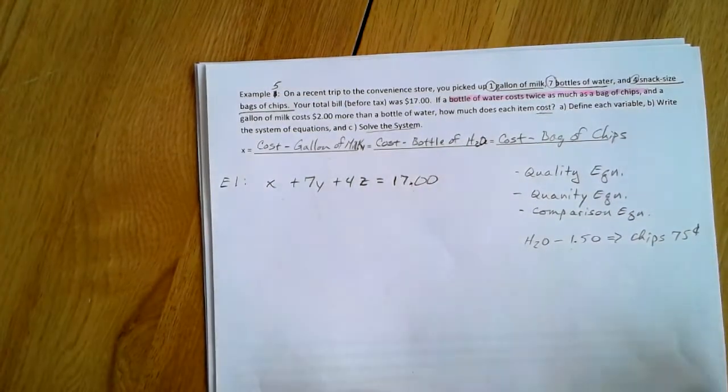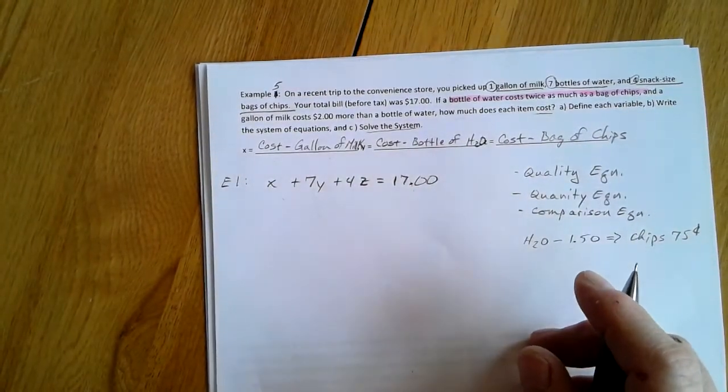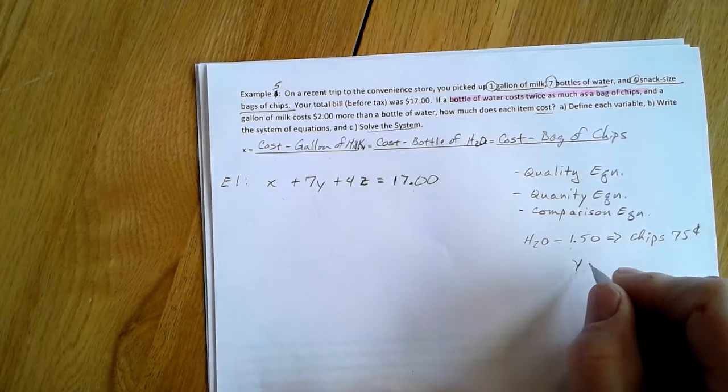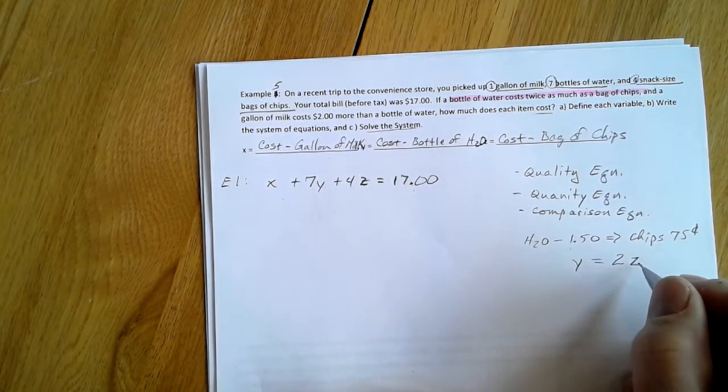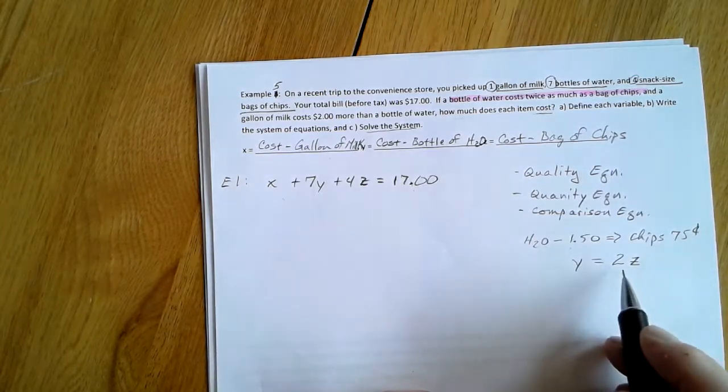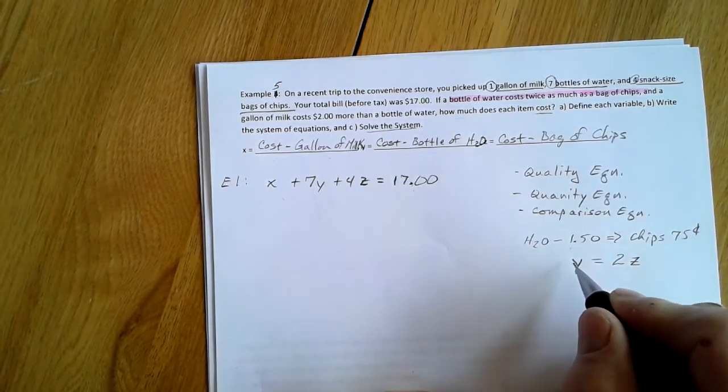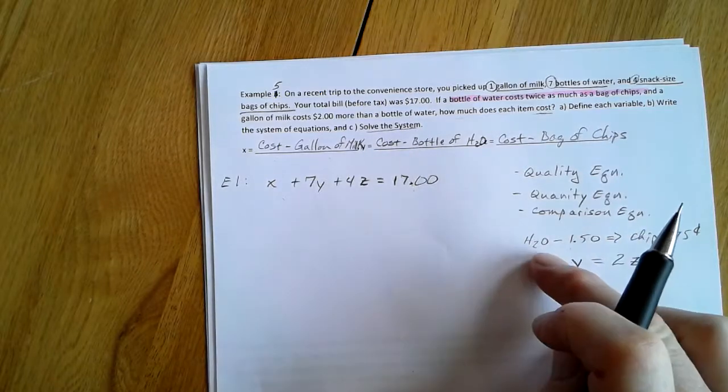algebraically? Well, y equals the water, and I would write that as 2z. Sometimes you guys mix these up and you want to write 2y equals z, but that would be doubling the water. We're doubling the bag of chips to get the cost of water.